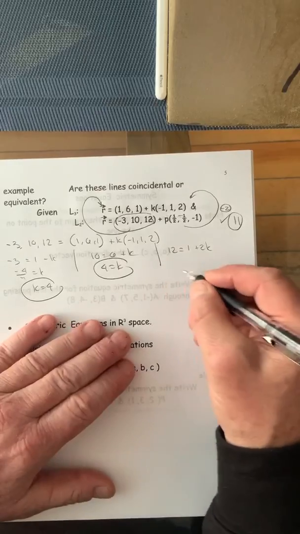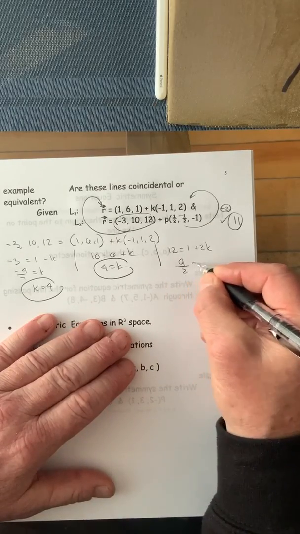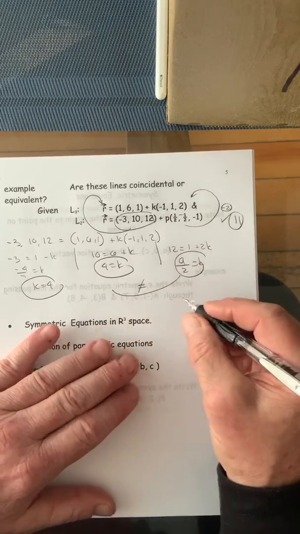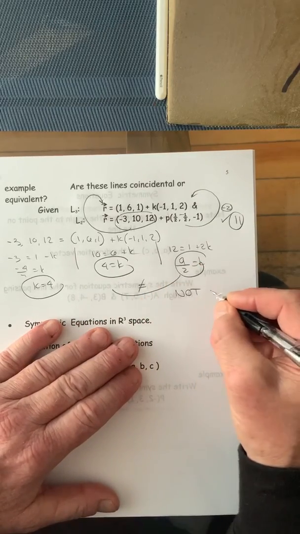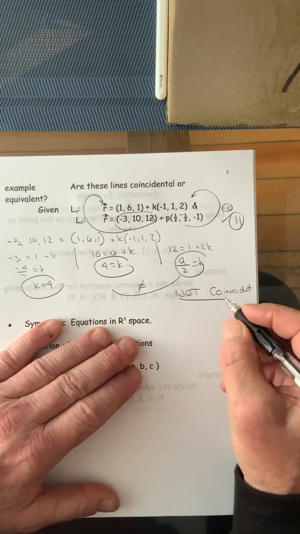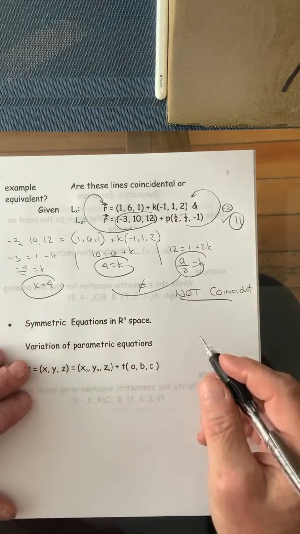So far, so good. 11 divided by 2 equals k. All three are not the same. Therefore, these are not coincident. These two lines will never touch.